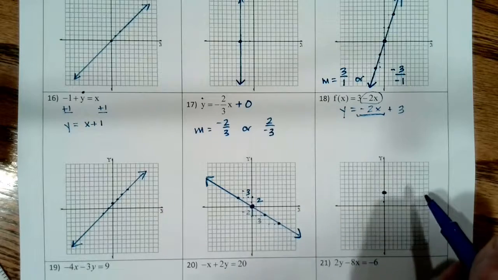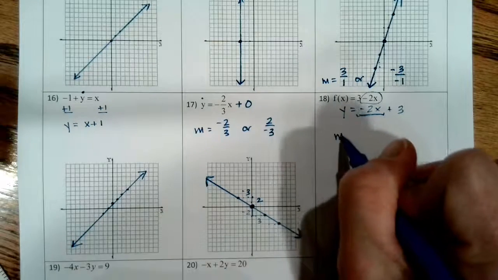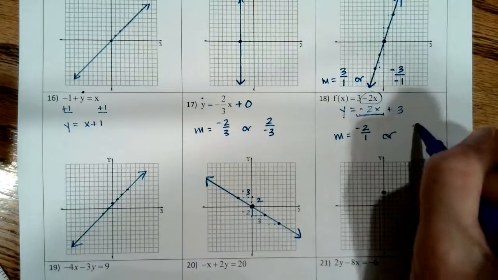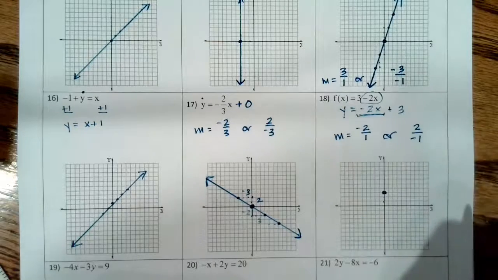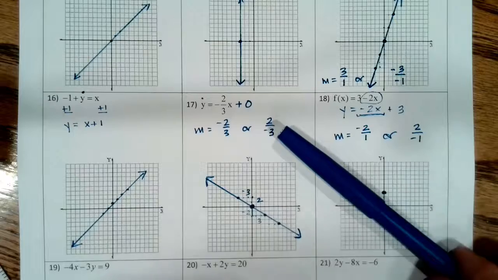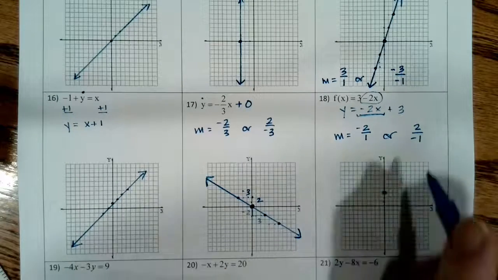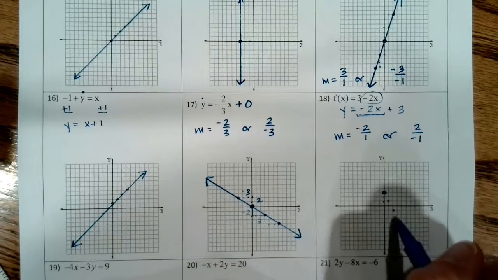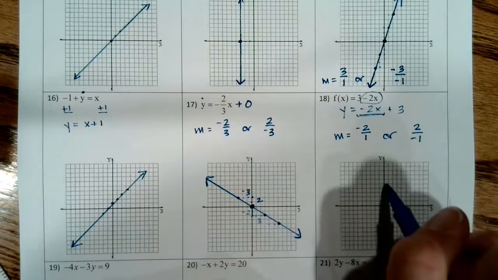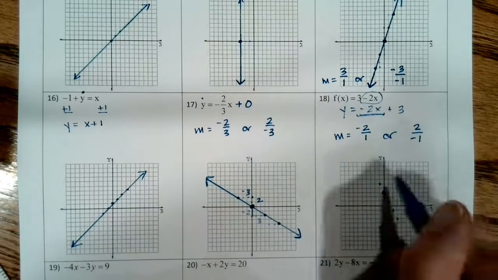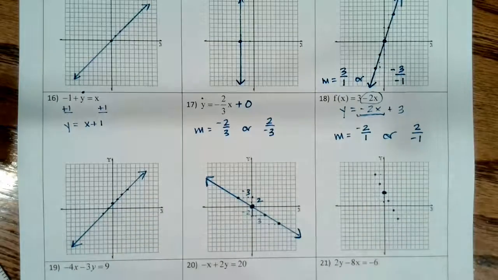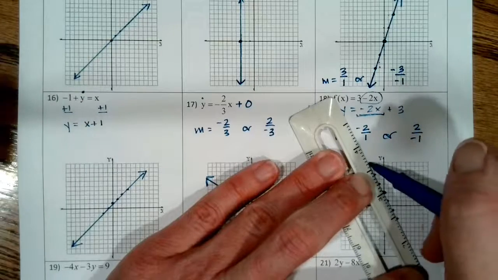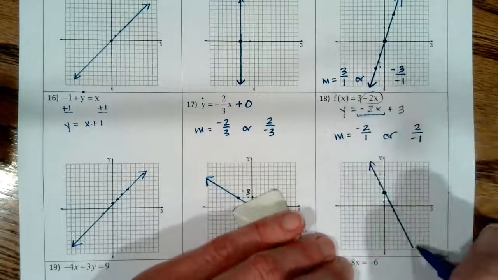And my slope of negative 2. So my slope is equal to negative 2 over 1, or I can have positive 2 over negative 1. Either way, it's going to be a line that's decreasing from left to right. Down 2 over 1. I could rise 2, run negative 1. Notice all of my dots line up in the same place, and I'm set.